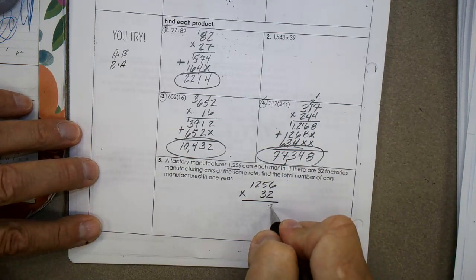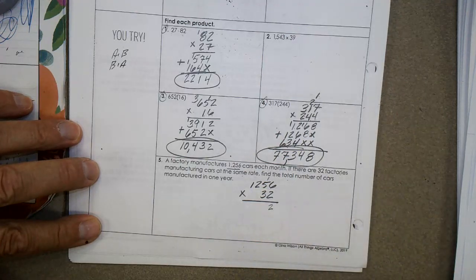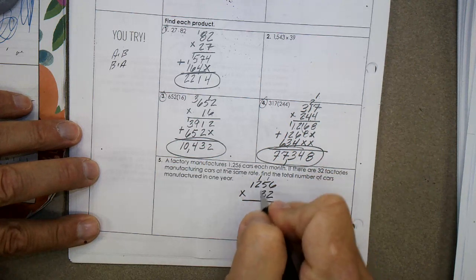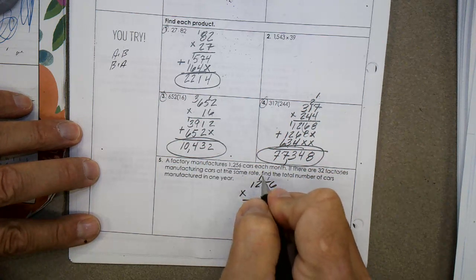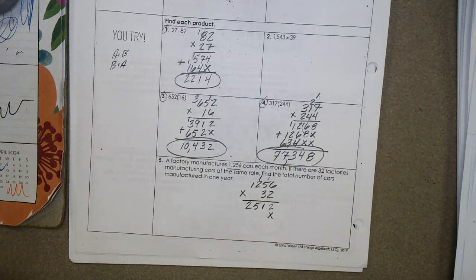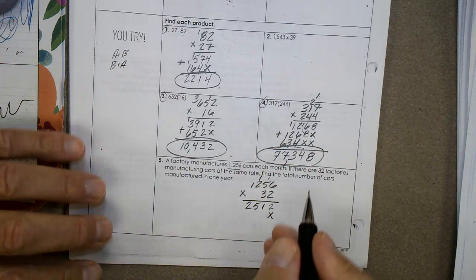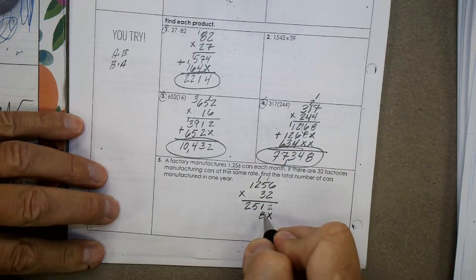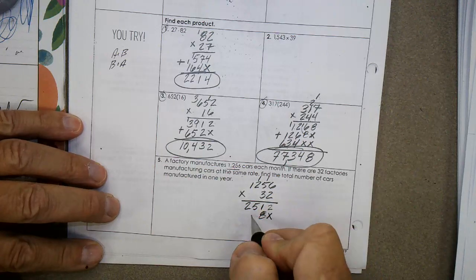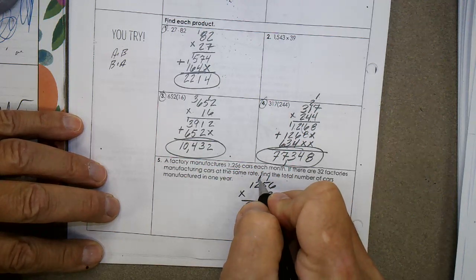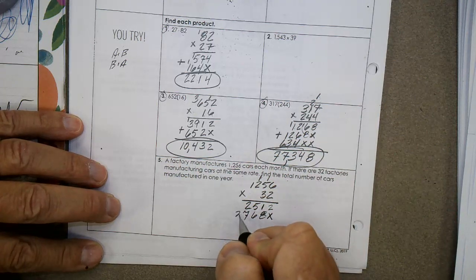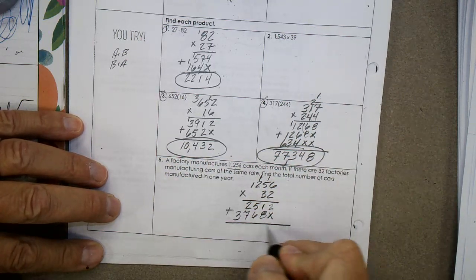2 times 6 is 12, carry the 1. 2 times 5 is 10, and 1 is 11, carry the 1. 5 and 2, and don't forget to space save. 3 times 6 is 18, carry the 1. 15 and 1 is 16, carry the 1. 6 and 1 is 7, and 3. And we're going to add them up.